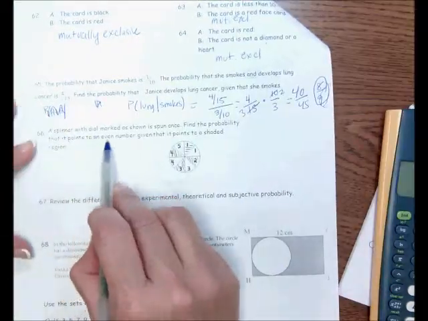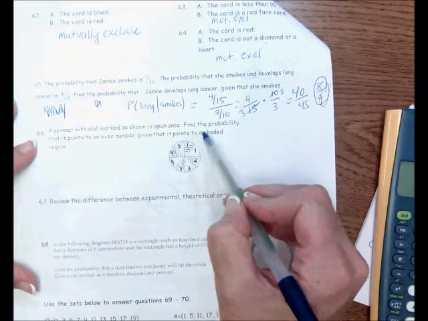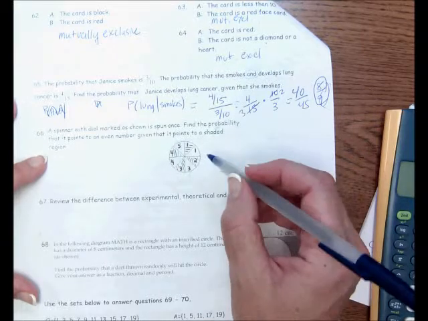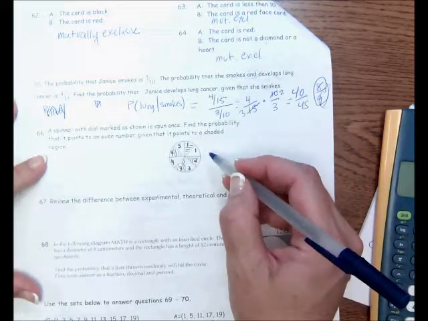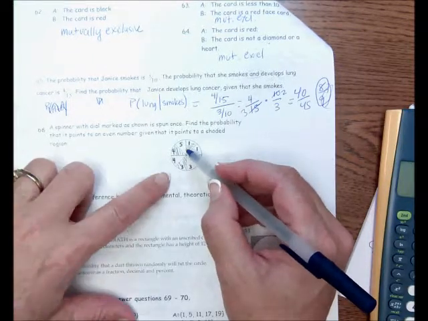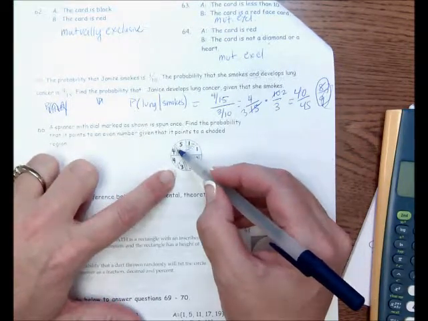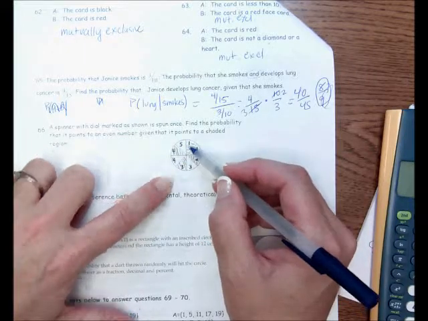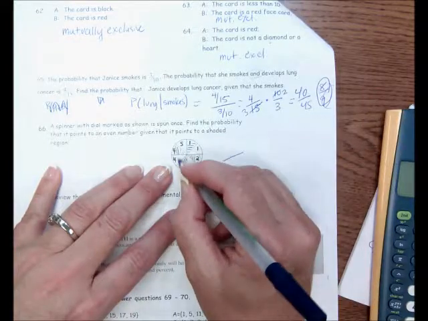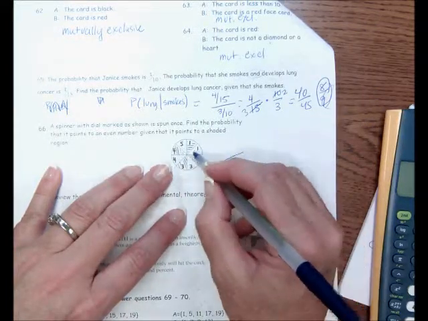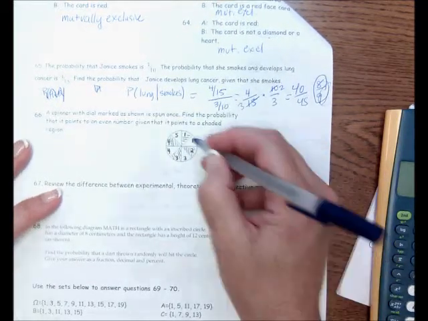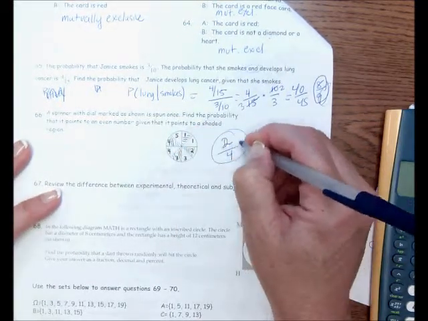A spinner with a dial marked as shown is spun once. Find the probability that it points to an even number, given that it points to a shaded region. So the probability of an even number given it is shaded. So 1, 2, 3, 4, and the number of shaded ones that are even, 1, 2, 3, 4, it's 2. So that would be 1/2.